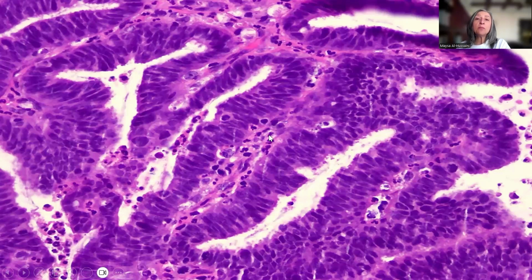Now, on medium power magnification, as you can see, we have this malignant glandular proliferation with cigar-shaped nuclei, stratification, loss of polarity, or features of malignancy. But in addition, there are two features that can help to support the diagnosis that this is HPV associated. And these are basal apoptosis and floating or apical mitosis.